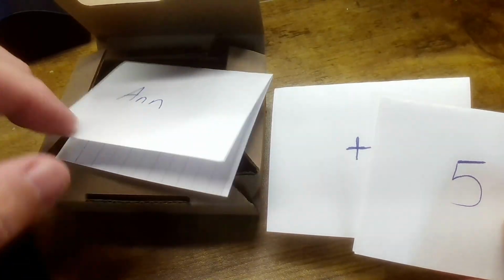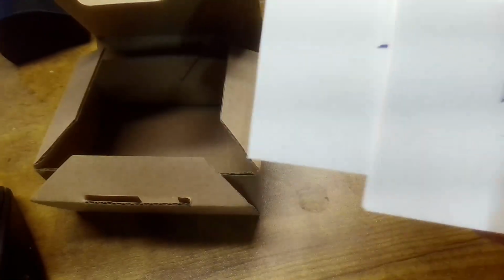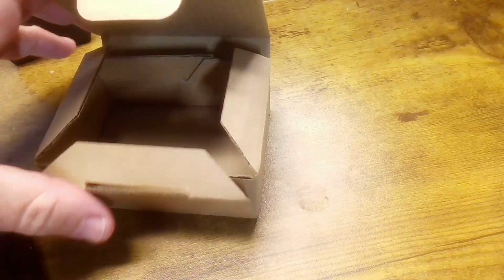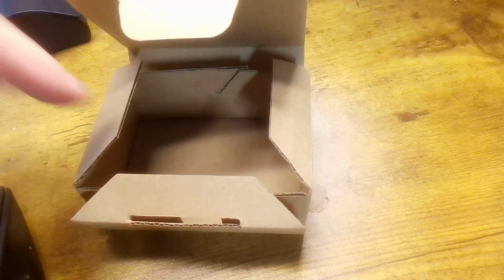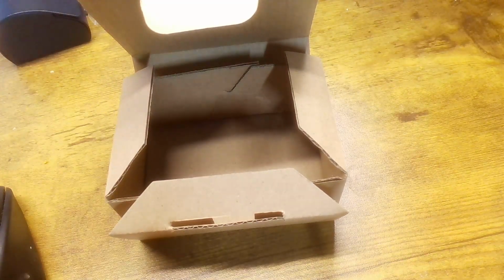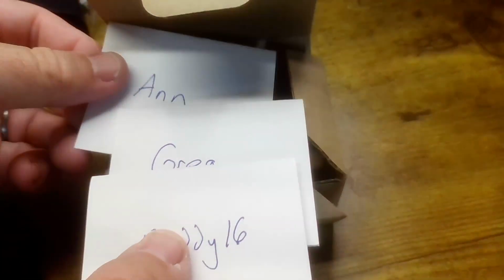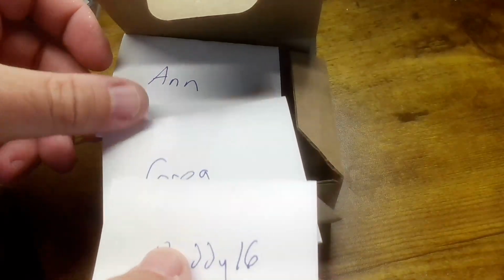So variables are ways that we can store things. The other interesting thing about variables, or types of variables, is that some variables, some boxes, actually can hold a bunch of variables at the same time. Those are called arrays. Let's see if I can do this.